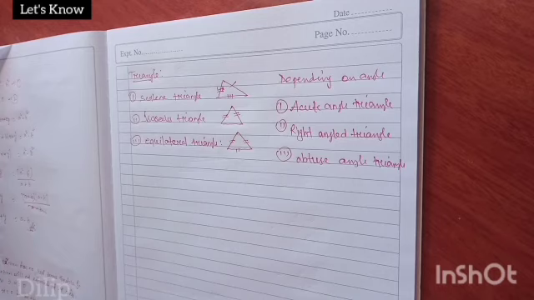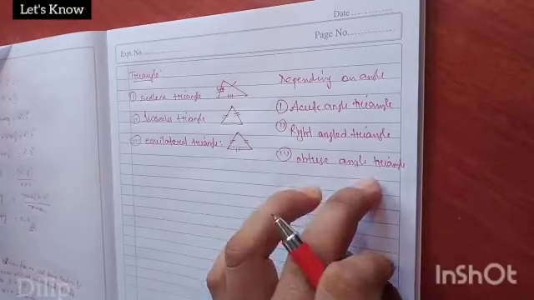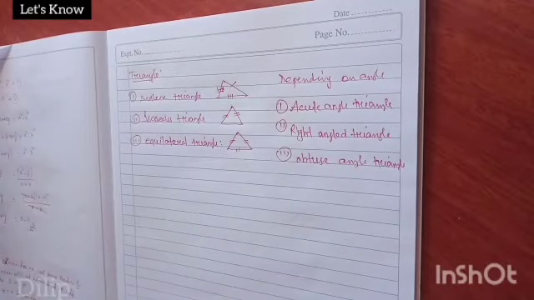Okay, all the definitions as an introduction, you write on your front page after you start your class 10 standard mathematics. Also, if possible, try to find the area of all triangles. It is needed for solving any questions.